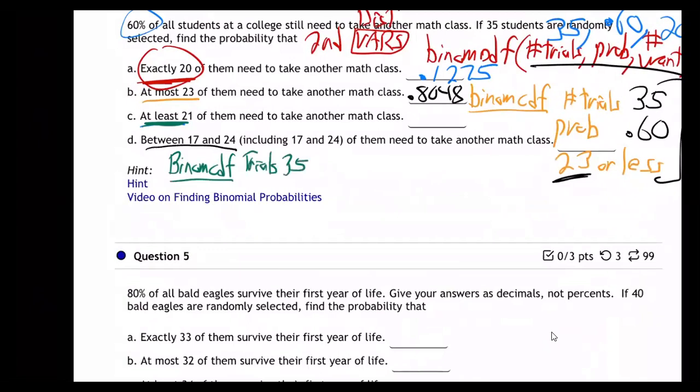Trials again for me, 35. Probability 0.60, that doesn't change. And then the X, I put the first number, my 24. And then I go over here and do binom again. So you get that answer. Then you do binom CDF again.